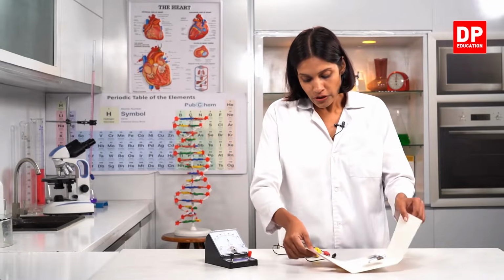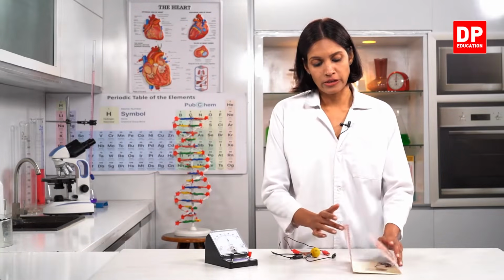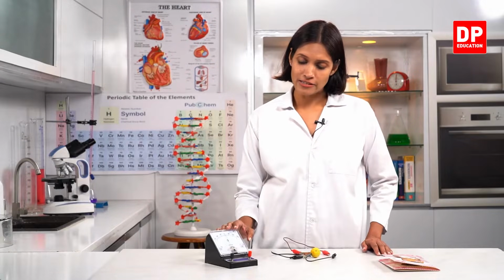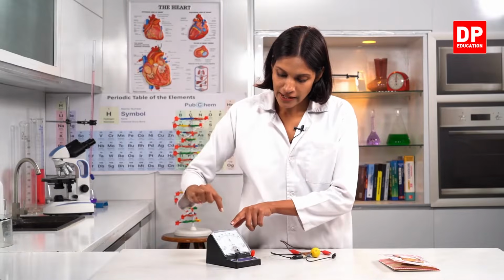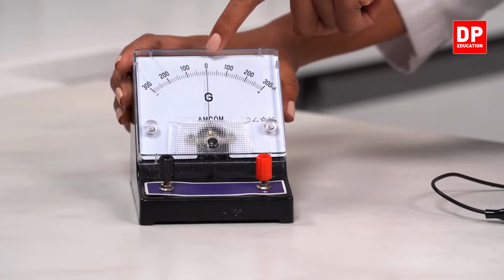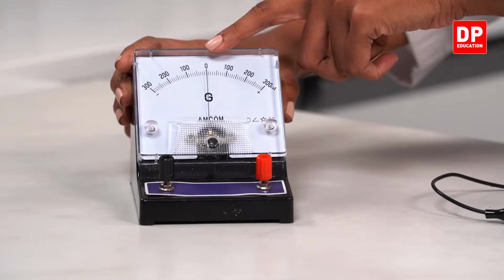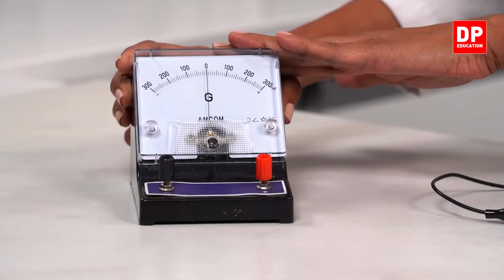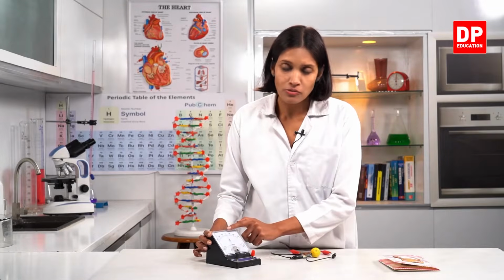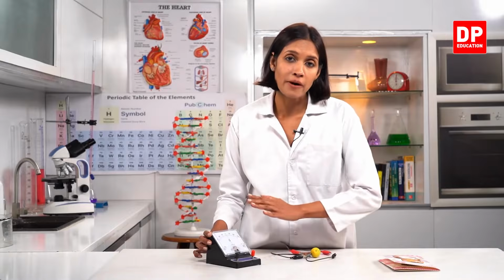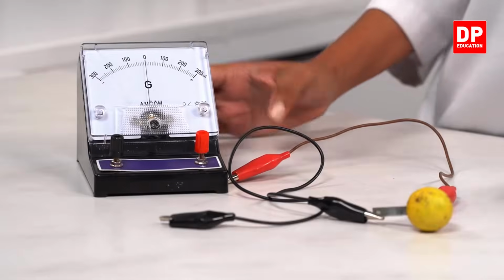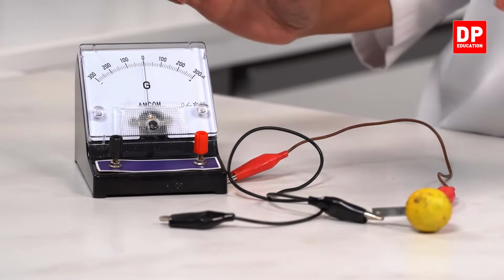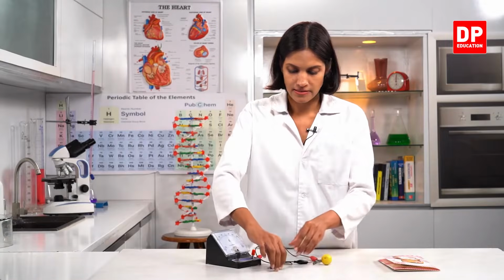Right. Now I'm going to connect this setup to this galvanometer. This galvanometer is used to measure small electric currents. If you observe carefully, you can see this indicator at 0. If the indicator is at 0, it means electricity does not flow through this galvanometer. This indicator moves only if electricity passes through this equipment. Now I am going to connect this lime fruit with two metal sheets to this galvanometer. We will see what happens.